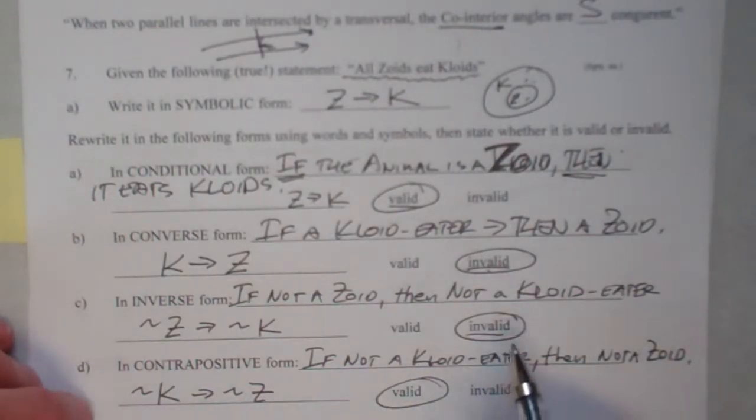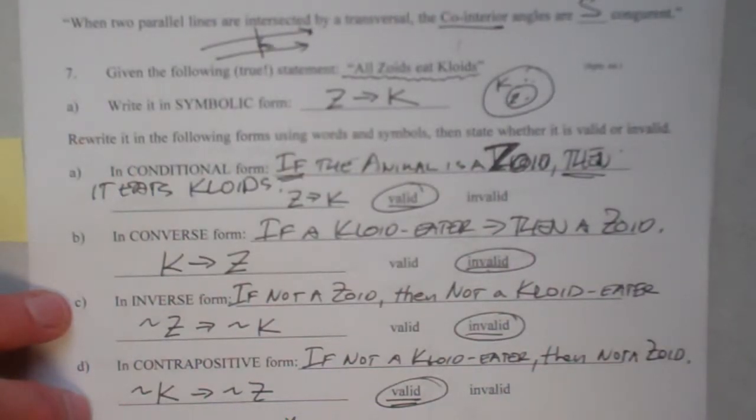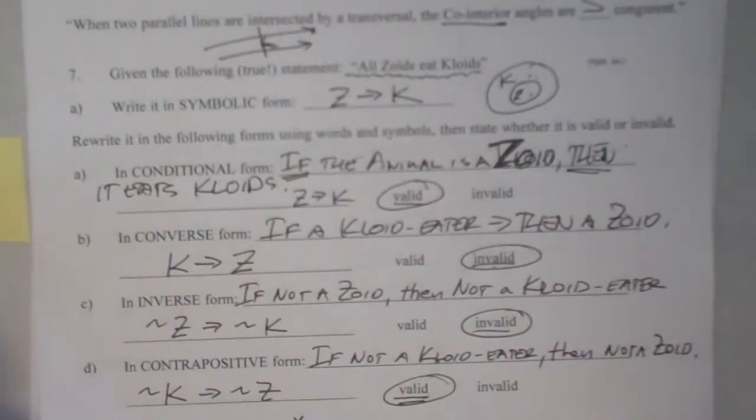Contrapositive is when you do the inverse of the converse or the converse of the inverse, and that is valid. And that's just simply saying, hey, look, if I'm out here, I'm not a cloid eater right there, then I can't be in there in the small world of zoids. All right? So just write it like that.